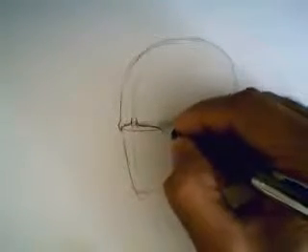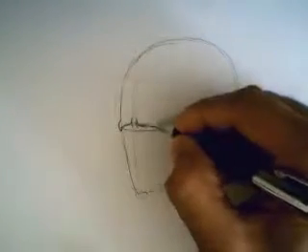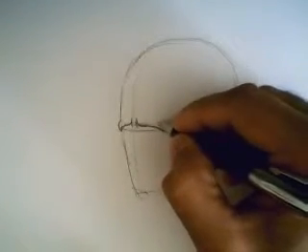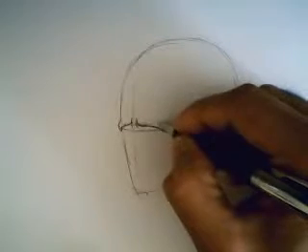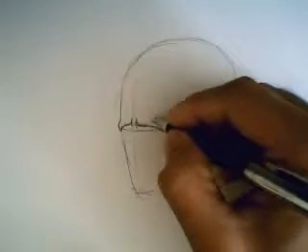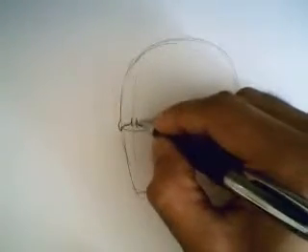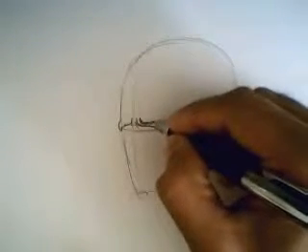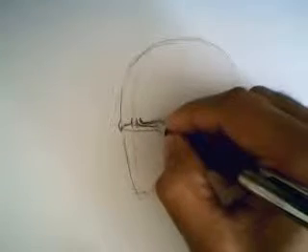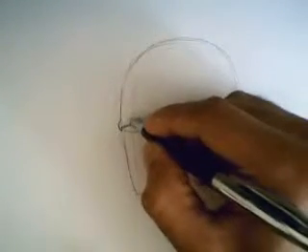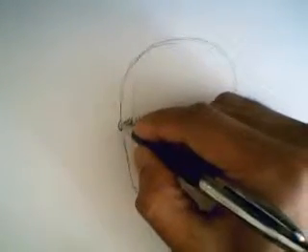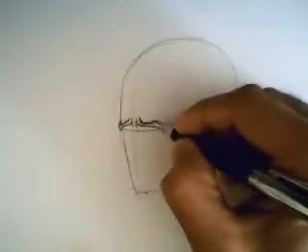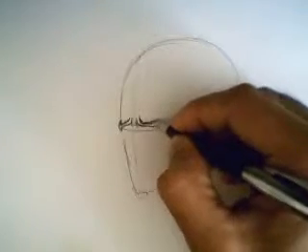So for this expression we can now move these muscles down a little bit over here. This would mean that we can place the eyebrow more closely like this over here, following the structure of the head, like so. Okay, so we move the eyebrow down on these muscles over here.